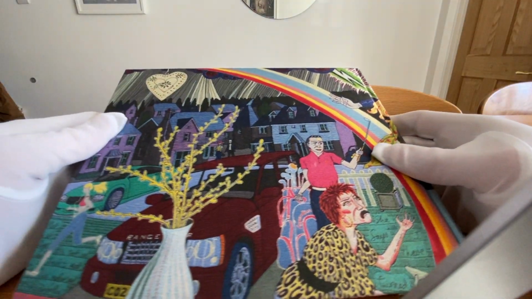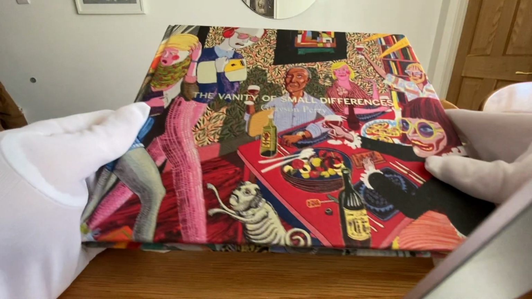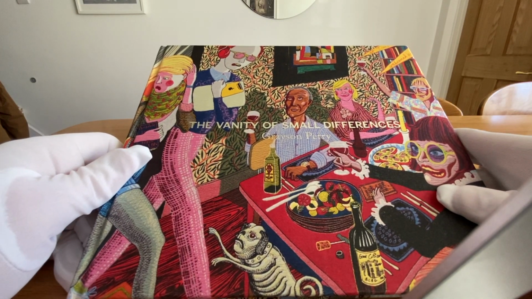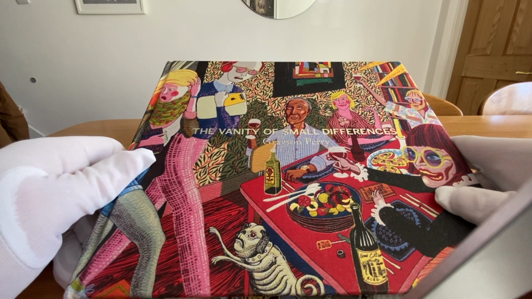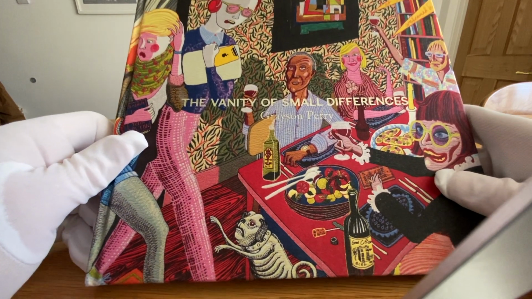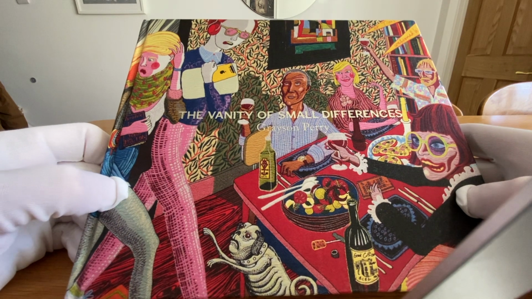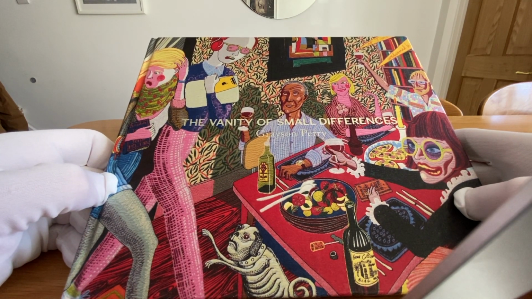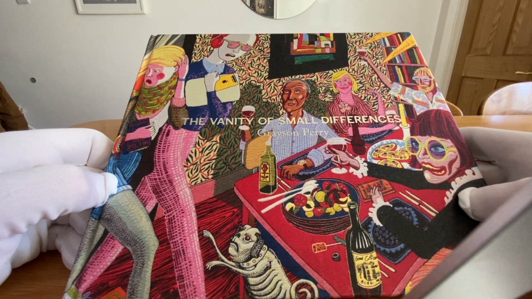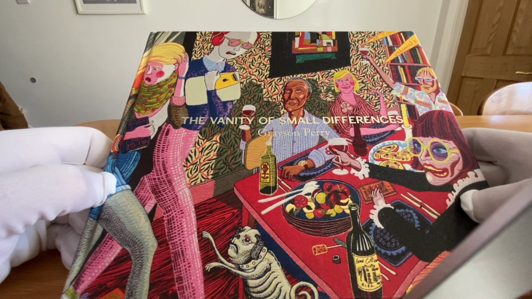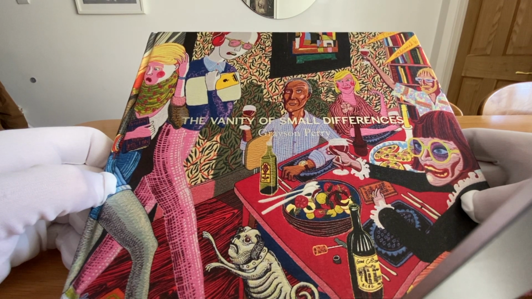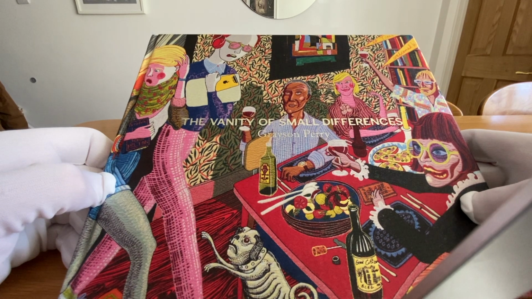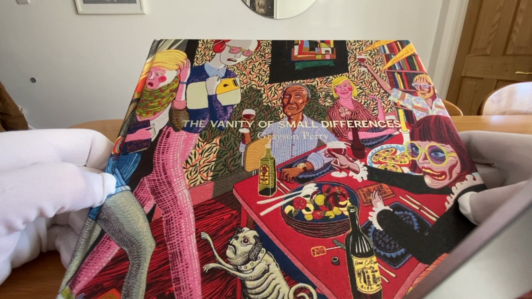Thank you for joining me for this whispered flip through of The Vanity of Small Differences by Grayson Perry. I very much recommend the works of Grayson Perry. They're wonderful and really do celebrate the unsung or hidden elements of English and British culture. He is also great at encouraging anyone to get into art. His wife Philippa Perry is a psychologist as well, and has written some fantastic books, particularly books around parenting, which are great.